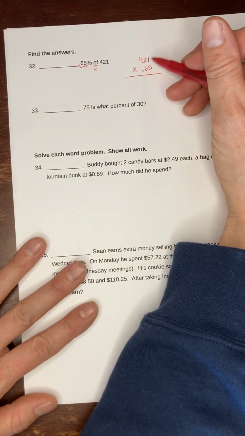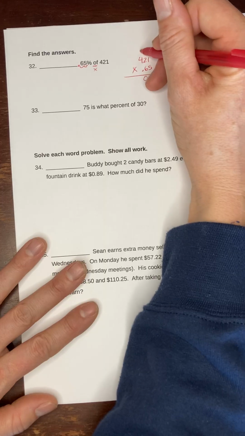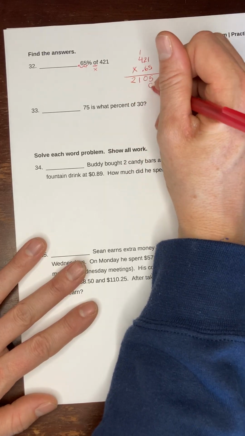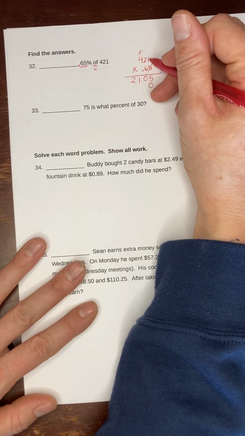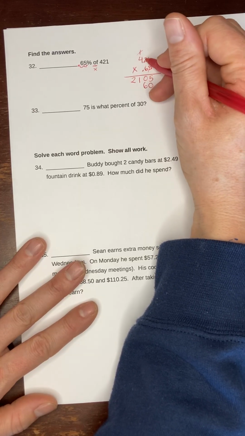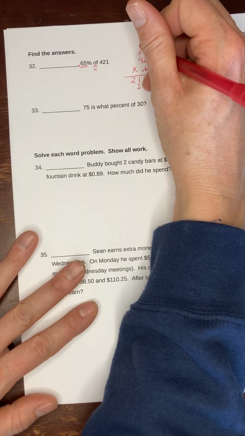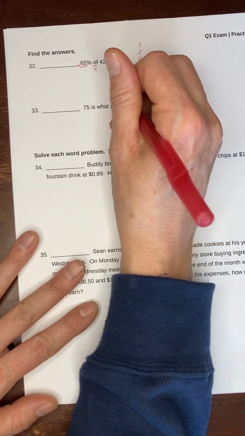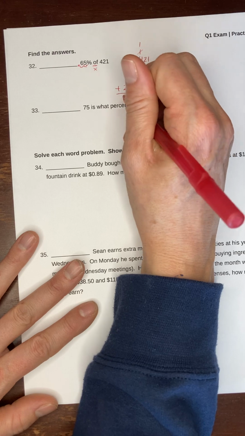Let's do our long multiplication. 5 times 1 is 5. 5 times 2 is 10. 5 times 4 is 20, plus 1 is 21. Placeholder 0. I'm going to cross that 5 off and that 1 because I'm done. 6 times 1 is 6. 6 times 2 is 12. Carry the 1. 6 times 4 is 24, plus 1 is 25. Now I'm going to add 5, 6, 3, 7, 2.